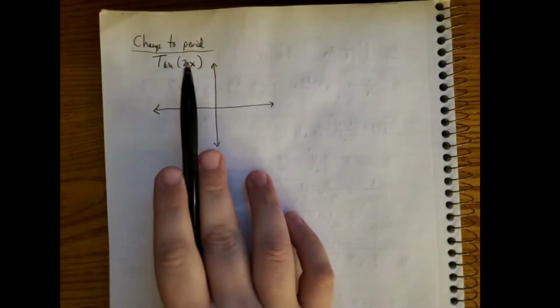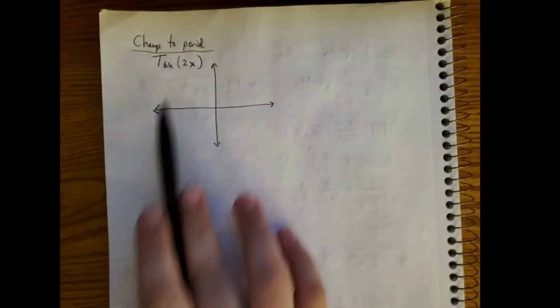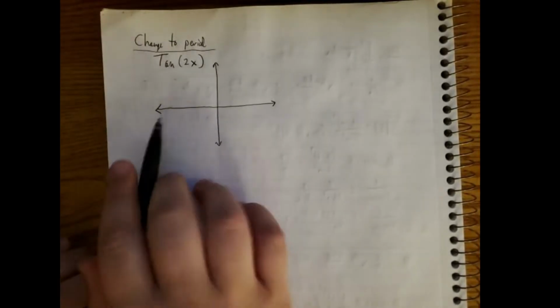Hey guys, today I wanted to showcase for some of those homework problems how to do a change in period to the tangent function. And so I have a really simple tangent function here. I'm going to do two examples, one where I just change the period and one where I do some other changes like amplitude and changes to the midline. And so here's my function.